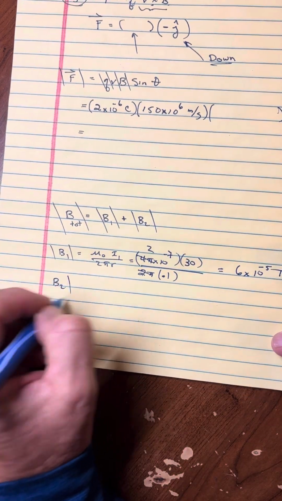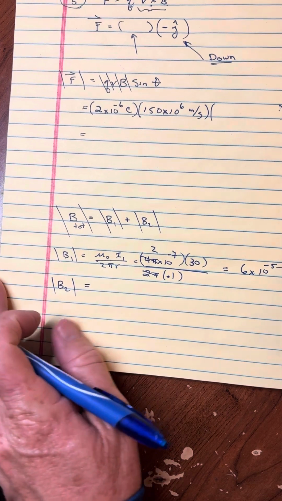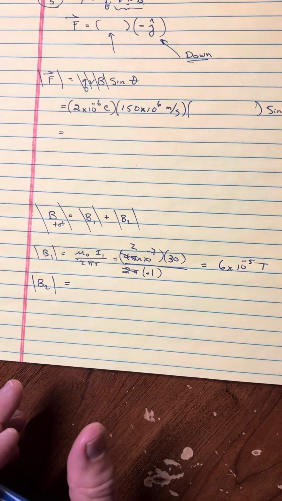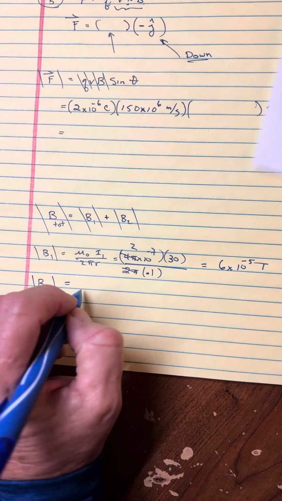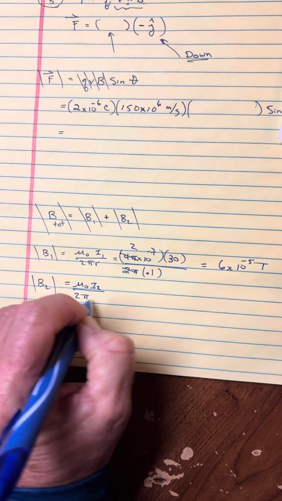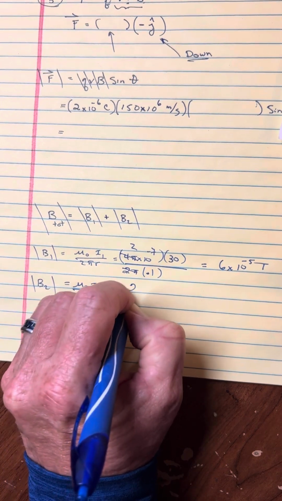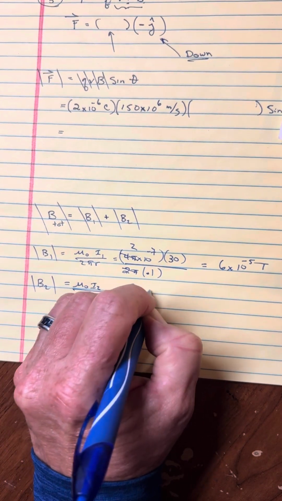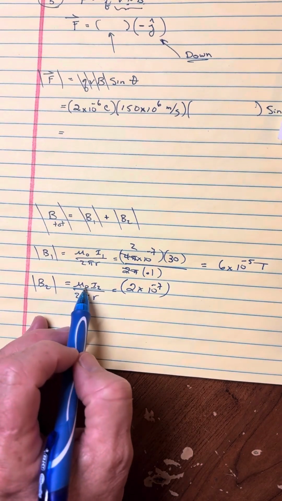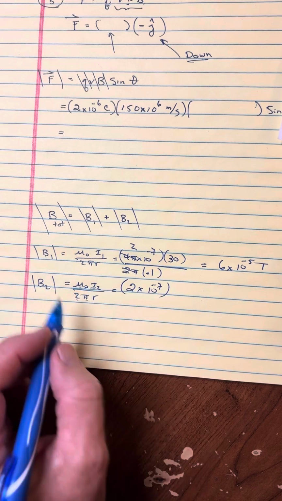And the same logic applies here for getting the magnitude of B, number 2. And so it's going to be this mu naught and current number 2. It's still going to be divided by 2 pi r. And so I'll go 2 times 10 to the negative 7 when I consider the mu naught and the 2 pi again.